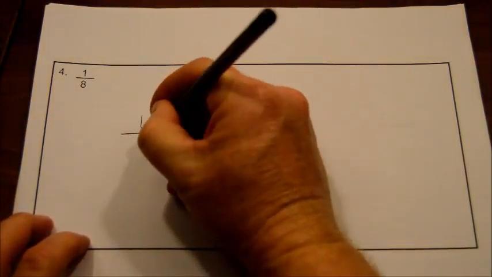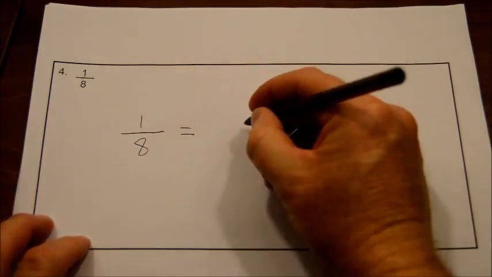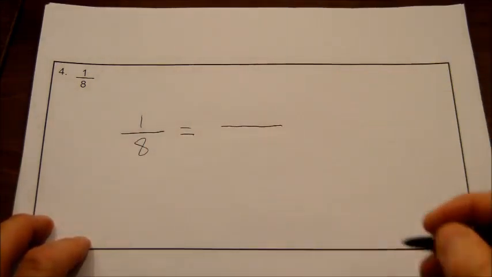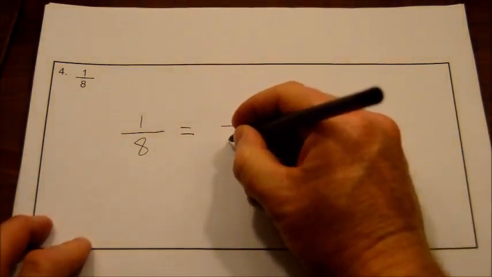Alright, let's look at number 4, 1/8. This one's a little trickier. Can you write 1/8 as an equivalent fraction that has something easy to convert in the denominator? Well, 8 won't go into 10, 8 won't go into 100, but 8 will go into 1,000.